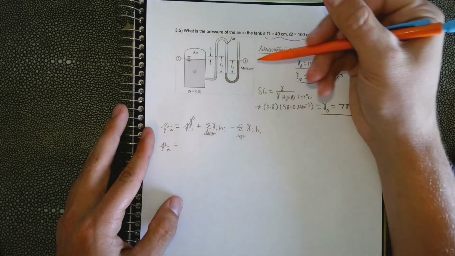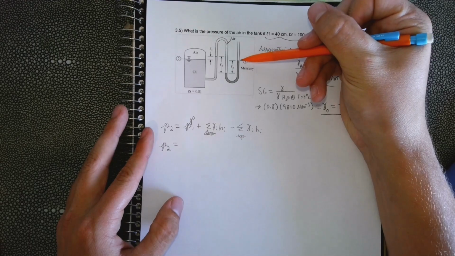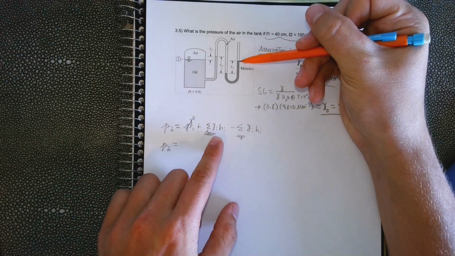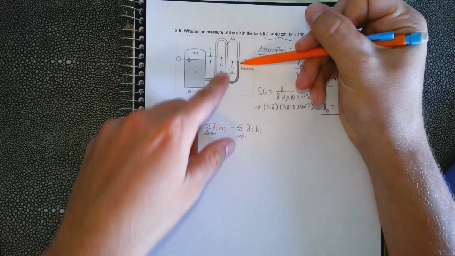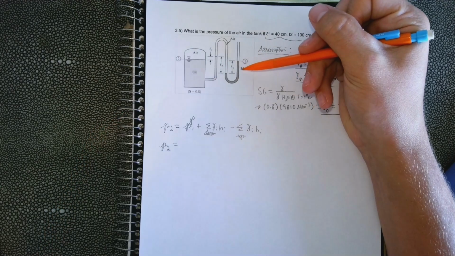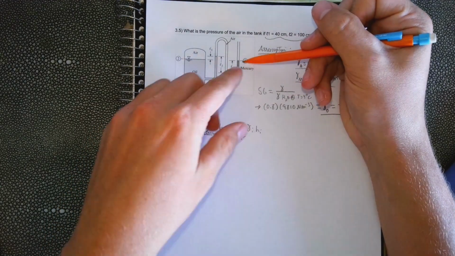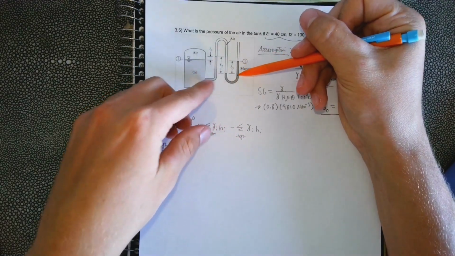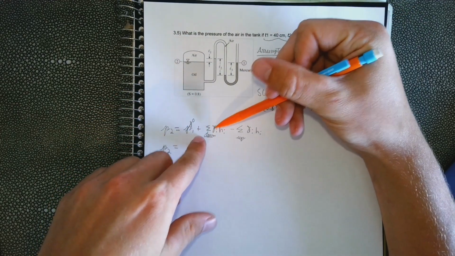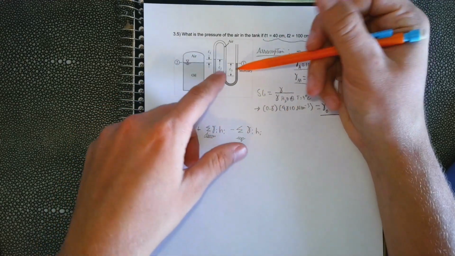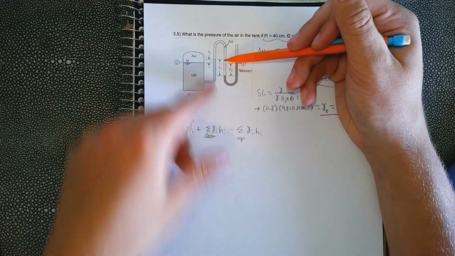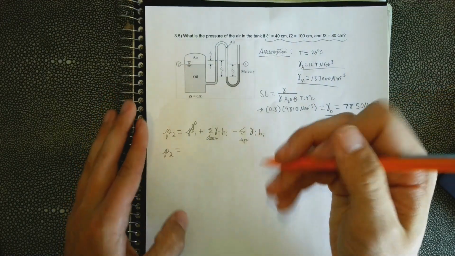So then we know to use this, whatever liquid we're in, we multiply that specific weight by the height going down, and every time going down you add that up, and every time going up you subtract it. So we'll see how that looks.